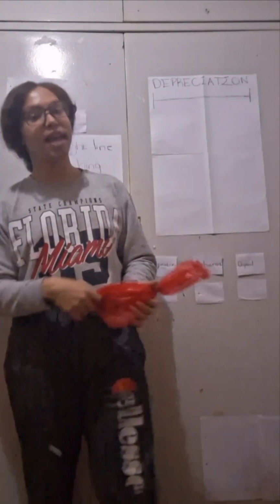Okay, so when they're done assembling, I will then explain to them the whole concept of depreciation. Depreciation being the decrease in the value of an asset over its useful life. An asset being an economic resource controlled by the entity as a result of past events. It is an economic right that has the potential to produce economic benefits for the entity, meaning that the asset will be able to produce income for the business in its operation.